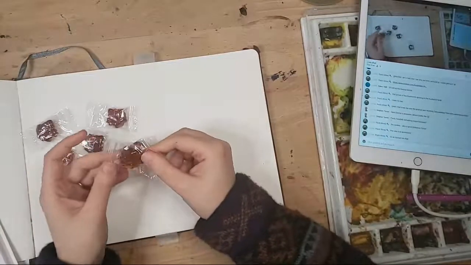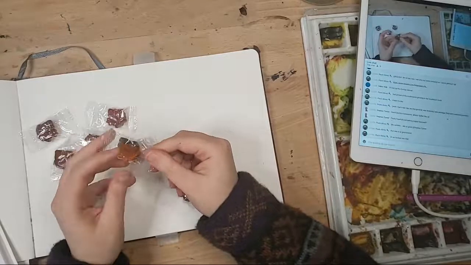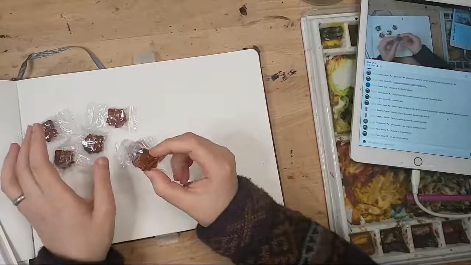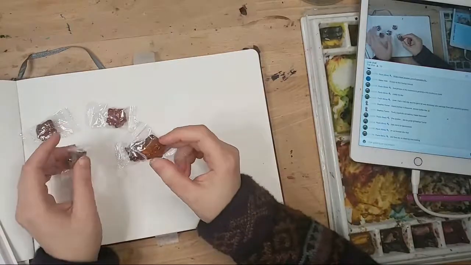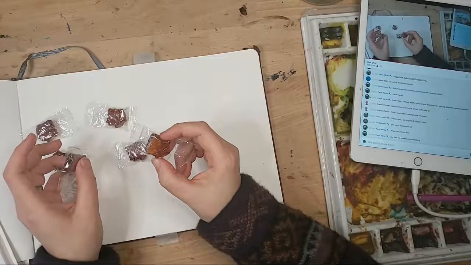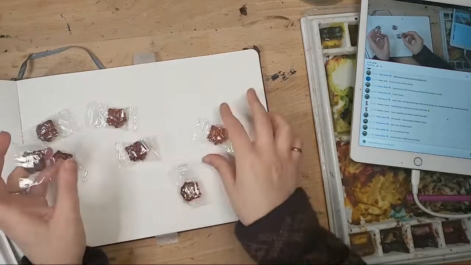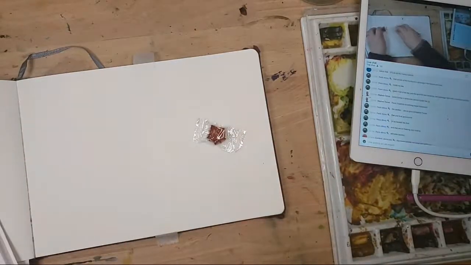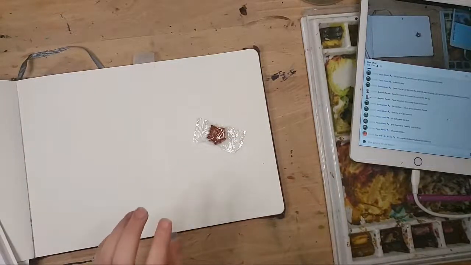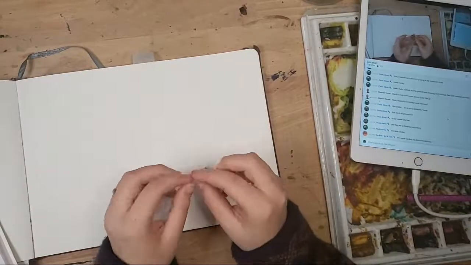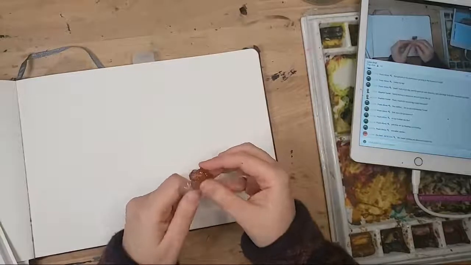They're just maple syrup that has been boiled down. It was surprisingly cheap to get this gigantic thing of maple candies. And now that I've got them, I'm gonna eat one.